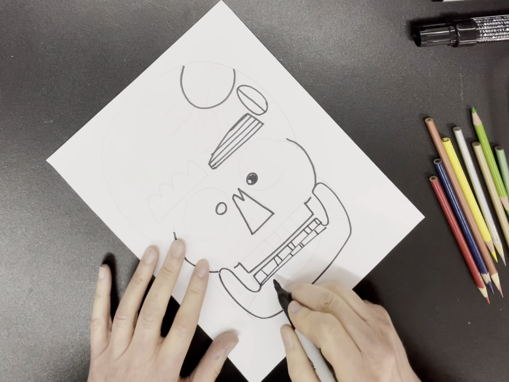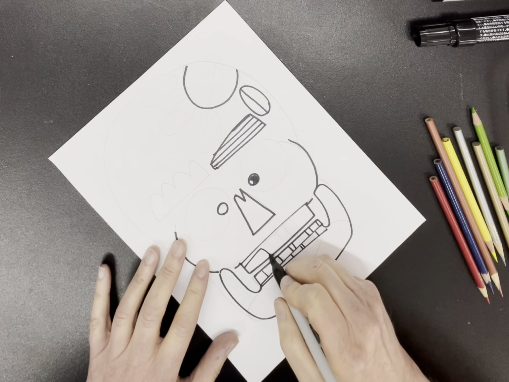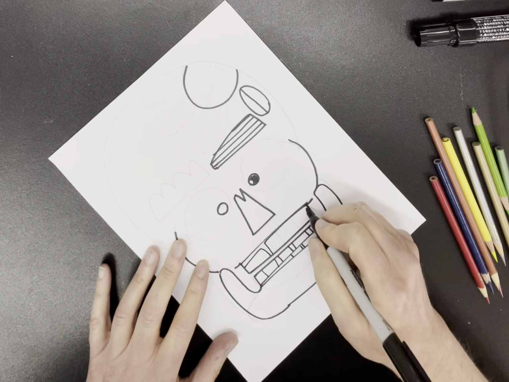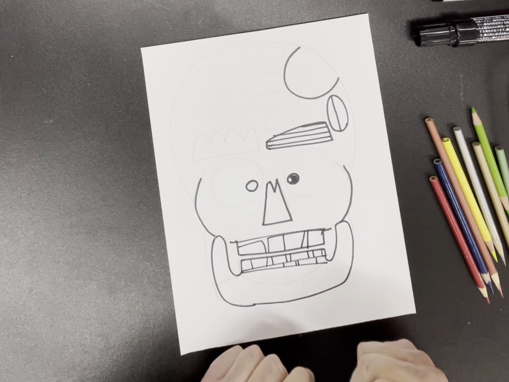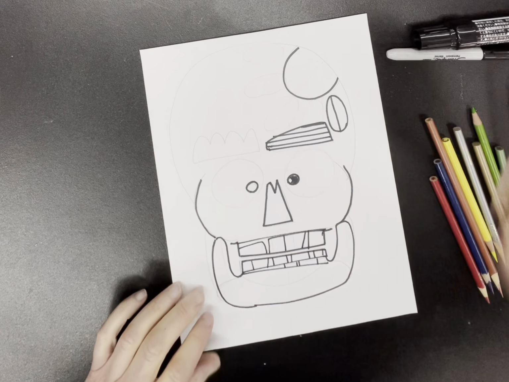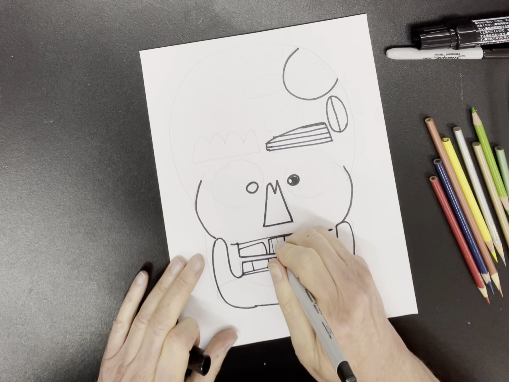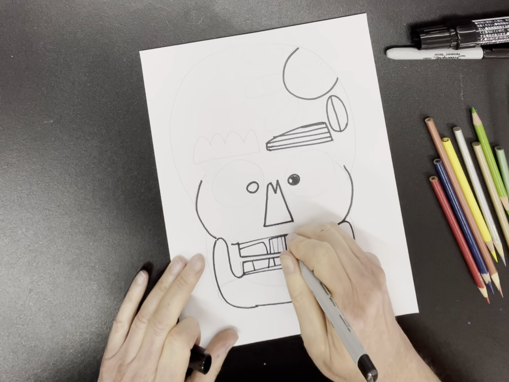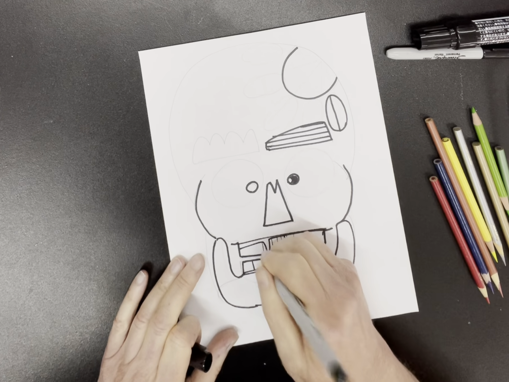Now that would be the bottom row of teeth, which is kind of weird because it looks like it's two sets already. Here is another row of teeth here. Now remembering I said something about line weight, I can vary or change up the line weight just by using a different drawing tool. This is an ultra fine point right here. Same company, Sharpie. Just a different thickness of line, okay?